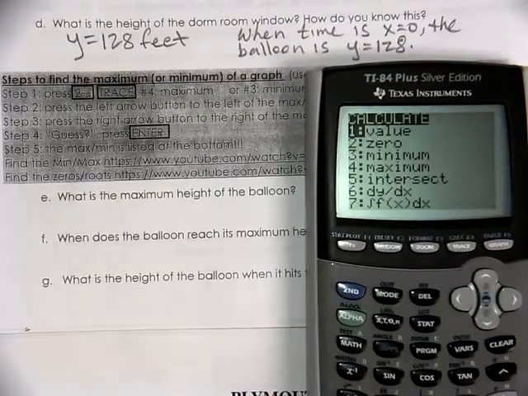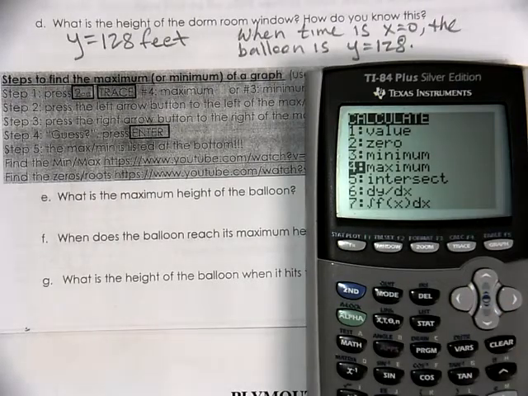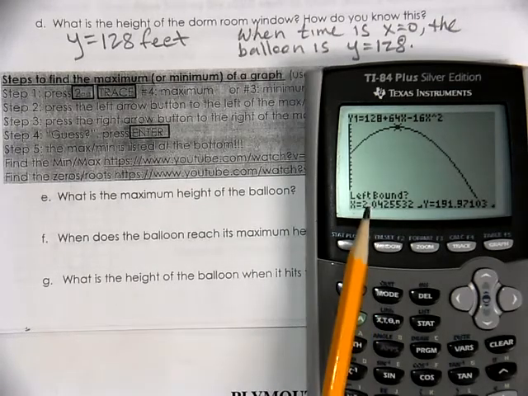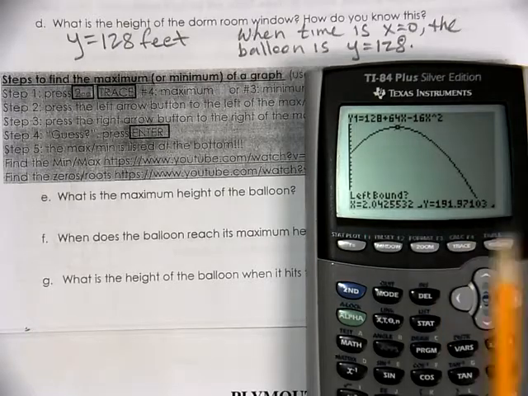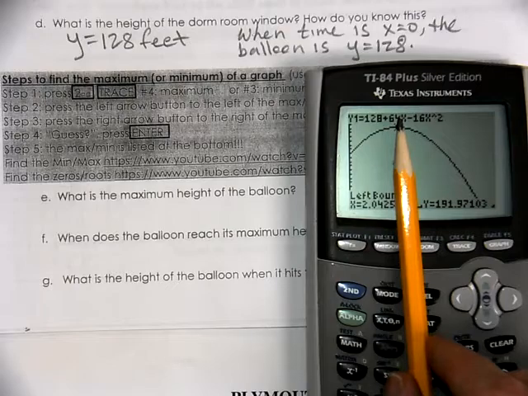So we're going to go to second trace, and we'll go to maximum. So we're looking for the maximum value, and it asks you a question down here on the left-hand side. First of all, you need to know where the maximum could possibly be, right?